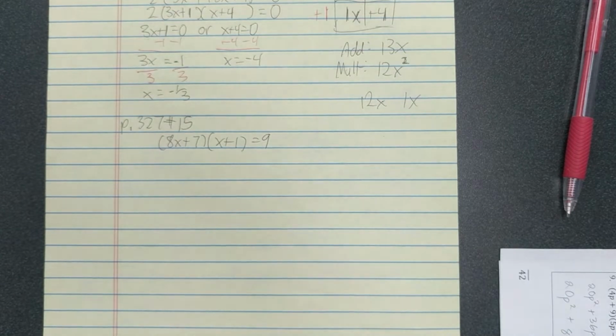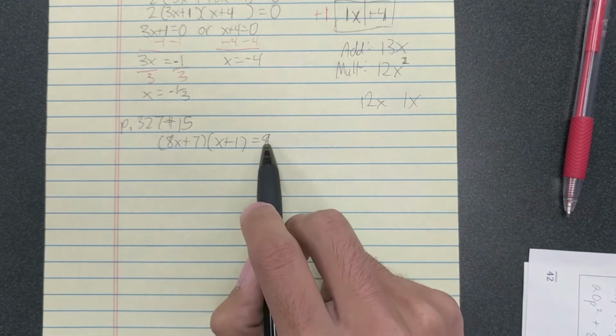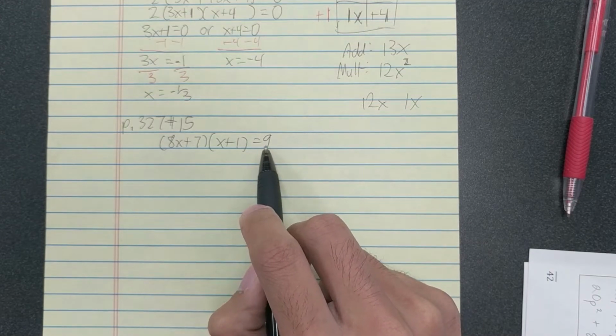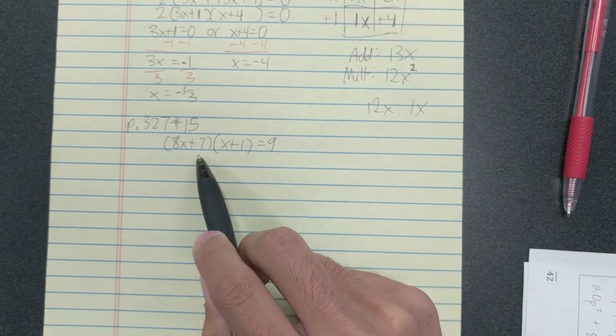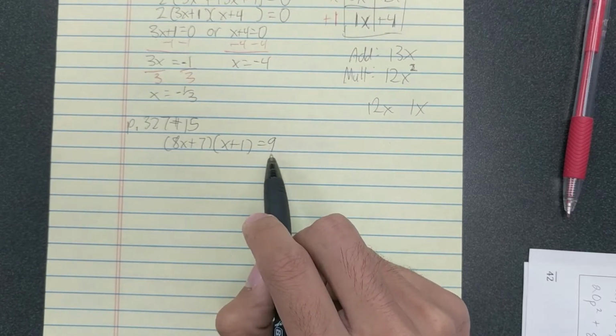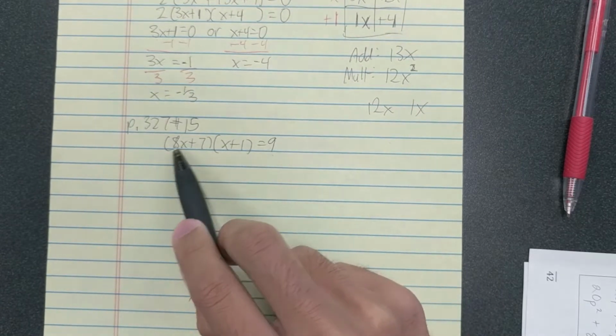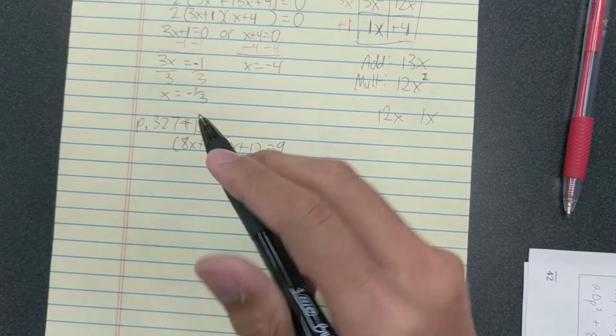Okay, so you might think that this one's already factored, so it'll be really easy. But the problem is the other side is 9. It's not a 0. There's no such thing as the 9 product property. So we need to get this side equal to 0. Okay, so I'm going to distribute out the left side first.